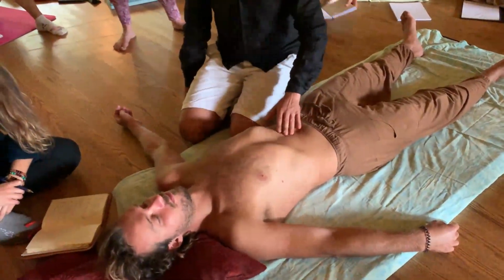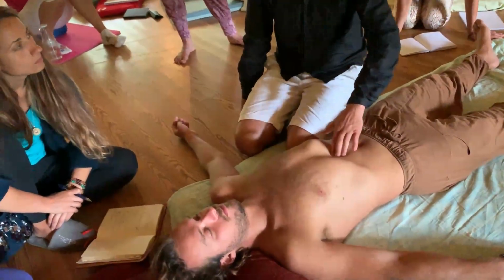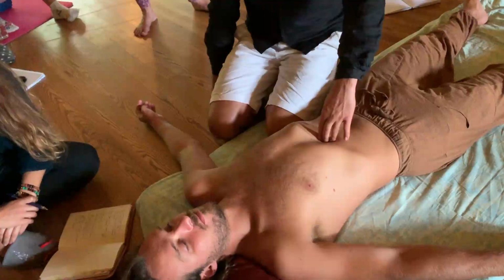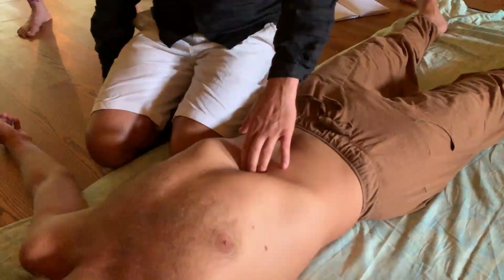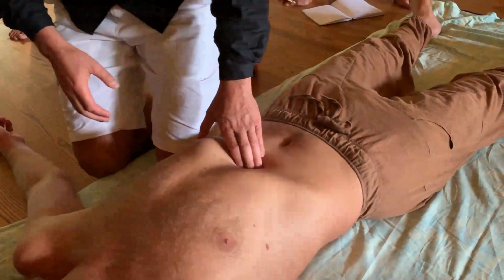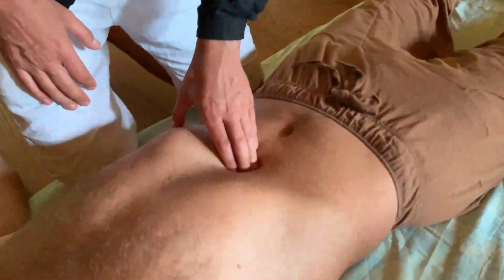And then, what I did yesterday with Vincent, he said that he has here in the solar plexus, he had this knot or whatever he felt. So what I did, I was just slowly sinking into this place.